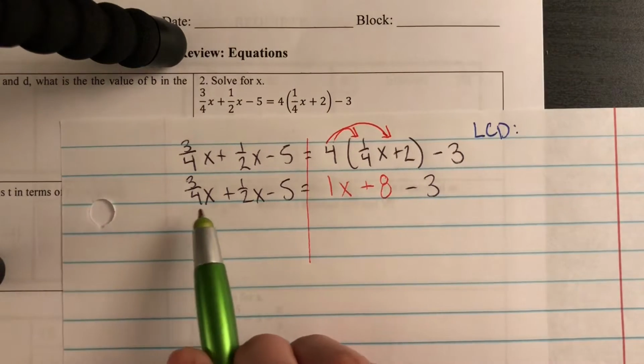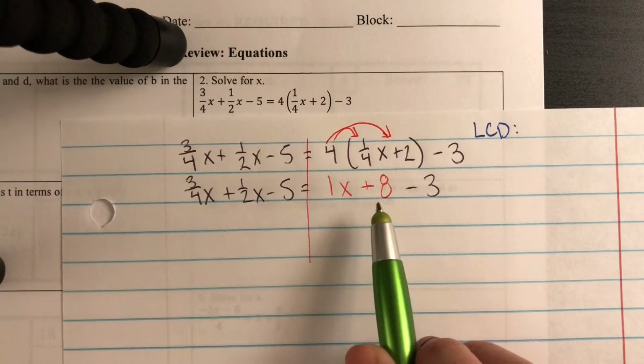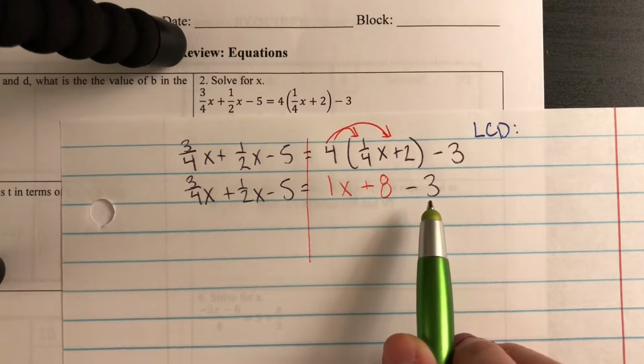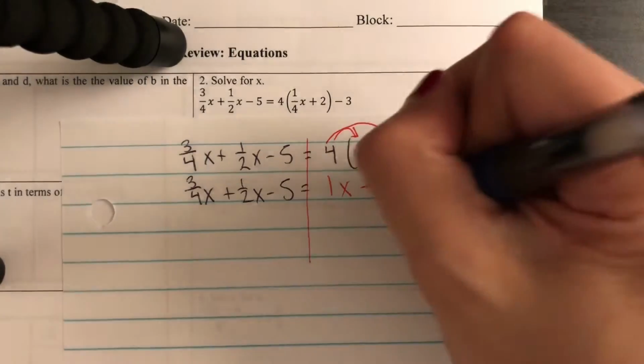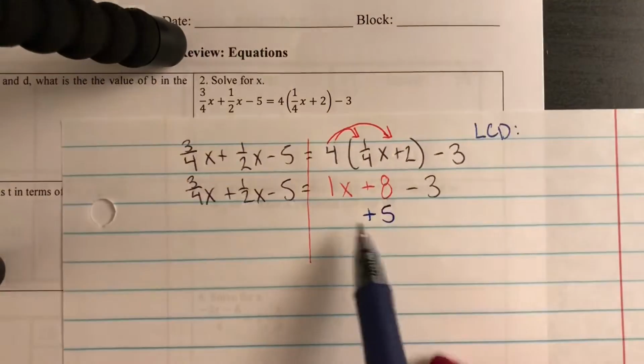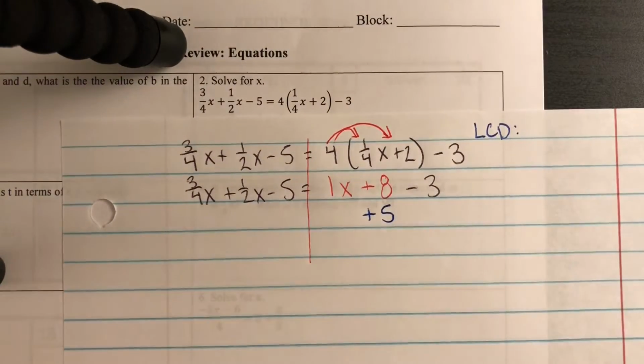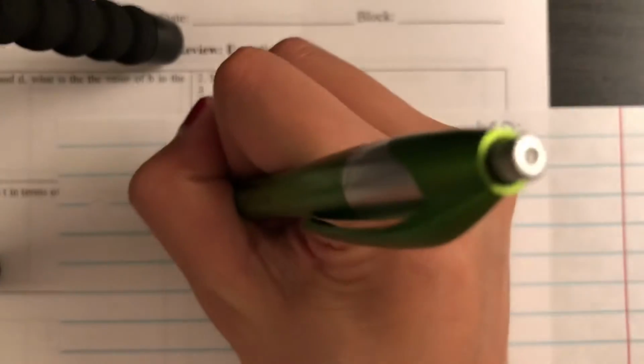Now, before I do anything with clearing the fractions, I see that this +8 and this -3 are like terms, so why don't I go ahead and combine them? This becomes +5. Make sure you keep the correct signs. And I'm going to drop down everything else.